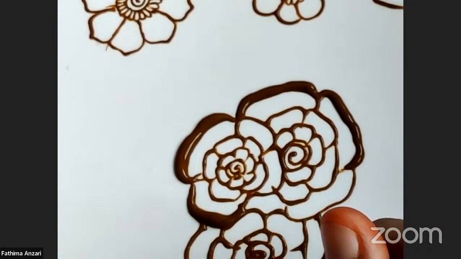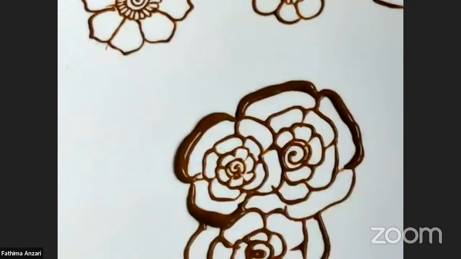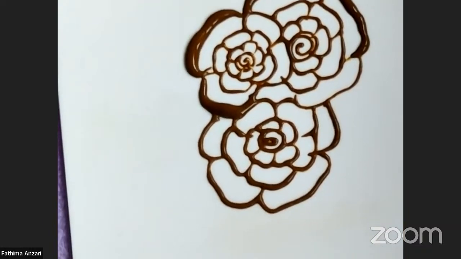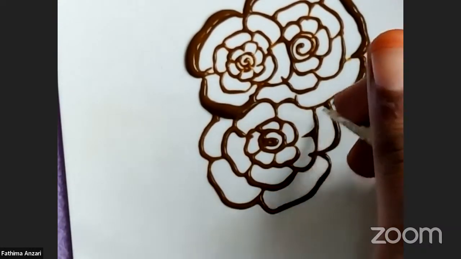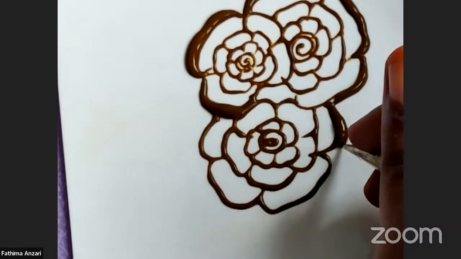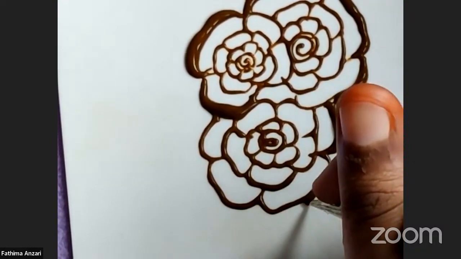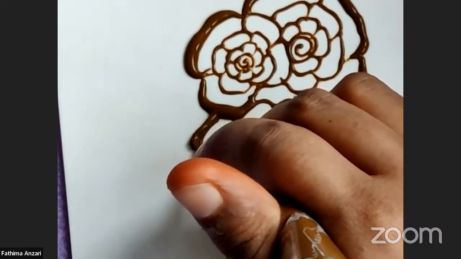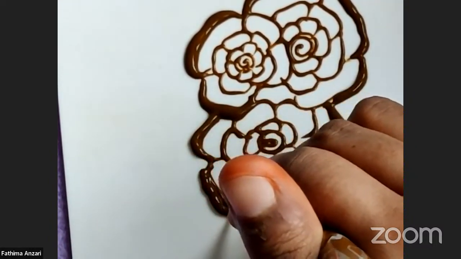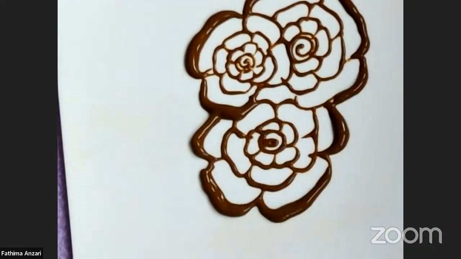Okay, that one went beautiful. So the third one I love the most. Top part and darkening. That makes a bunch, flower bunch.